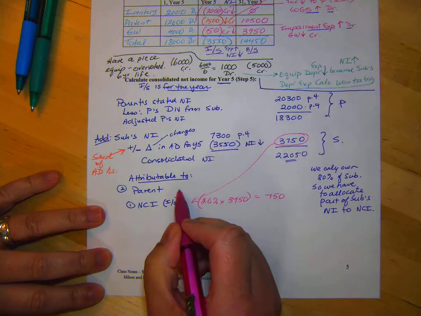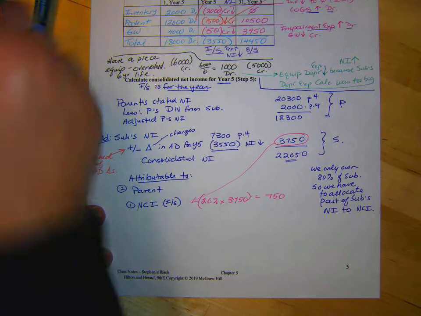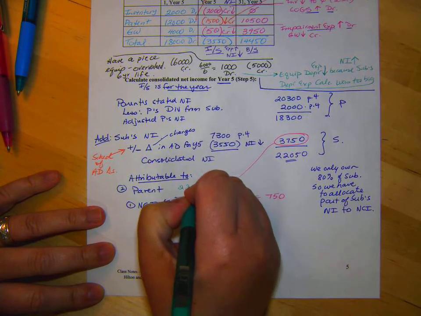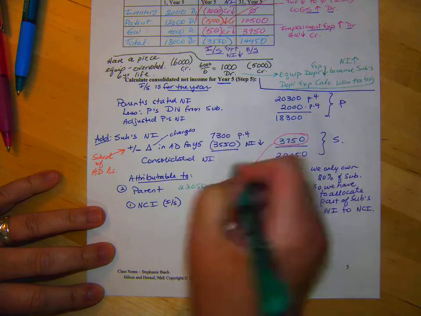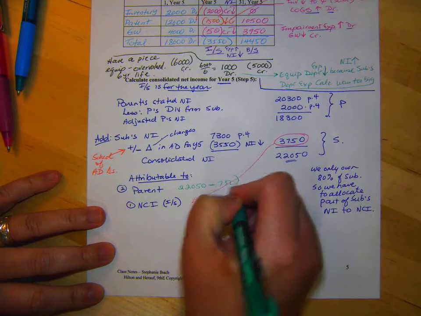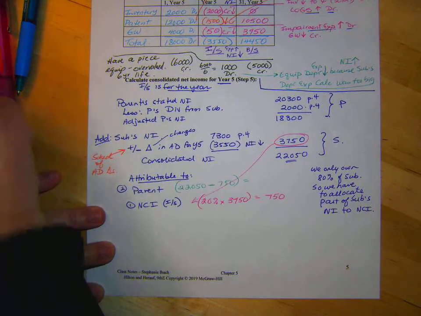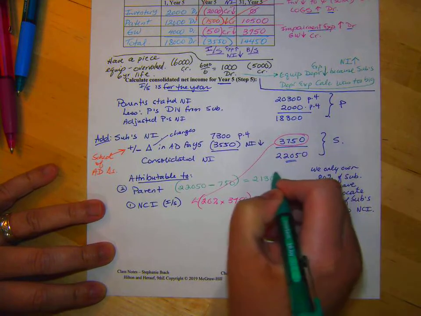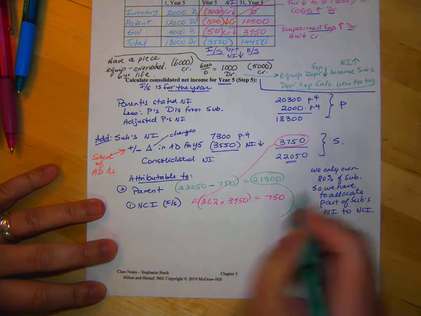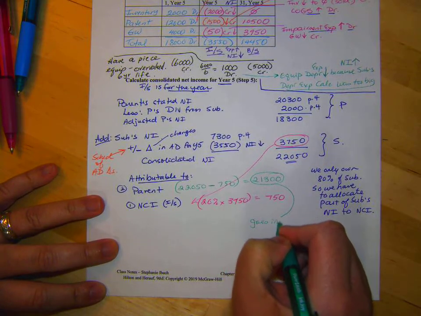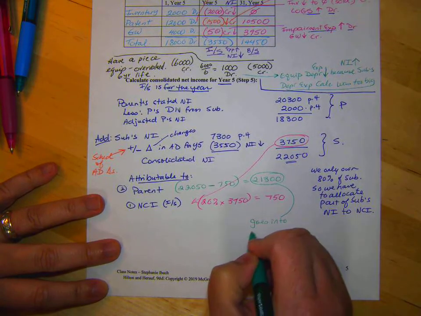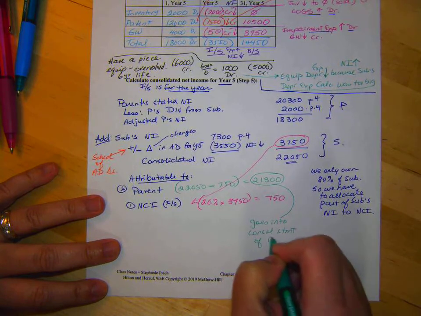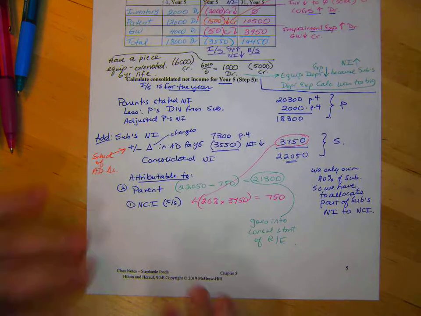Then, for the parent, they get the rest. So the parent gets 22050 minus the sub's portion, which equals 21,300. And this goes into the consolidated statement of retained earnings.